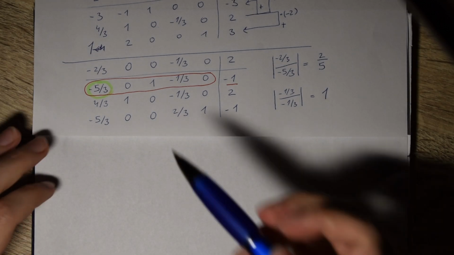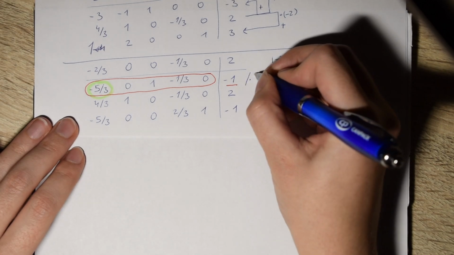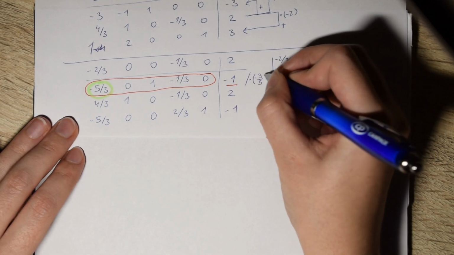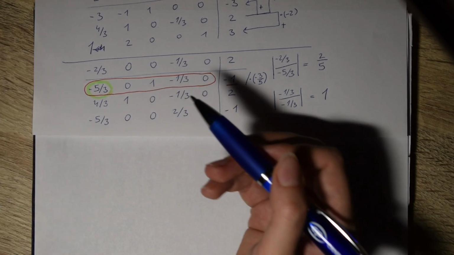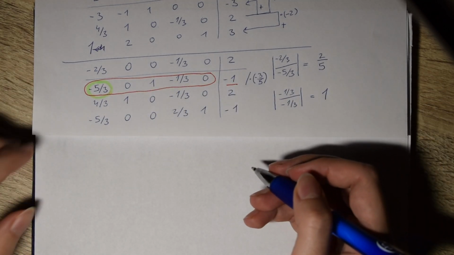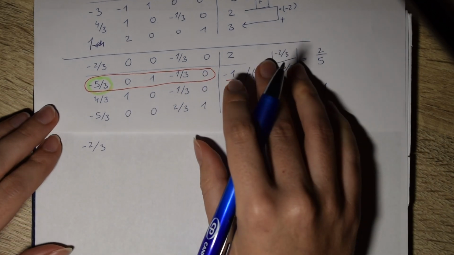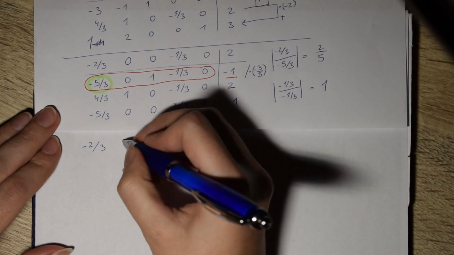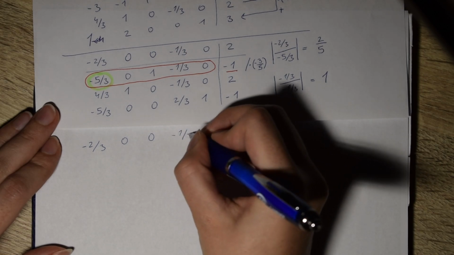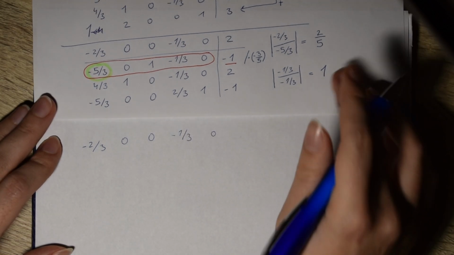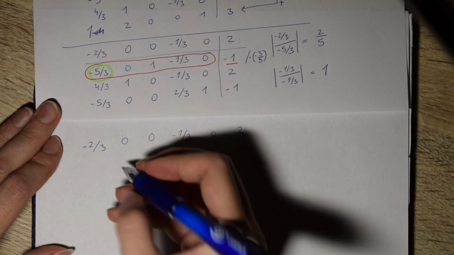We add x1 to base, so we want here 1. We multiply the second row by -3/5. We rewrite the table. First row will remain the same. Second row is multiplied by -3/5.